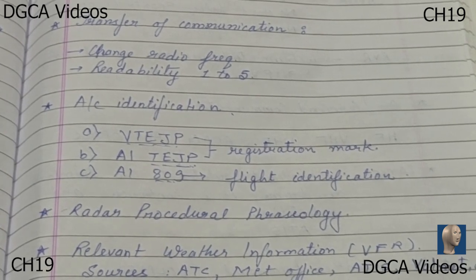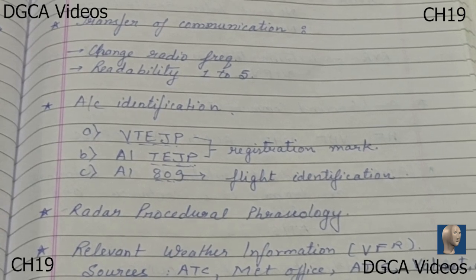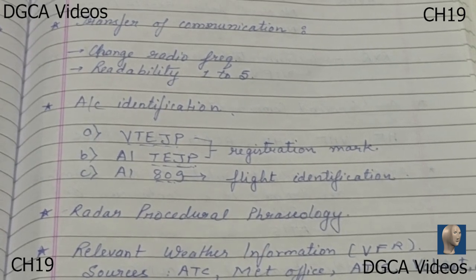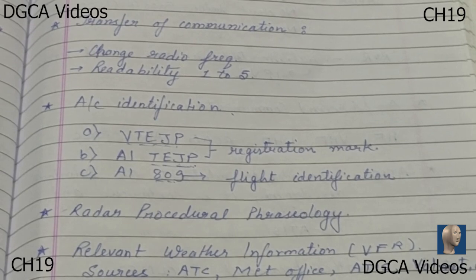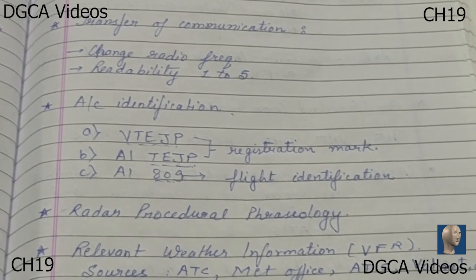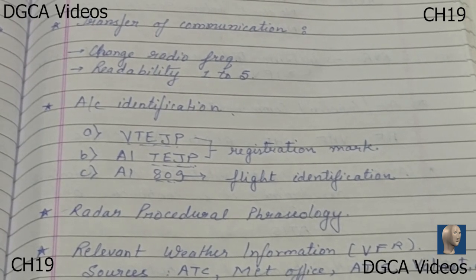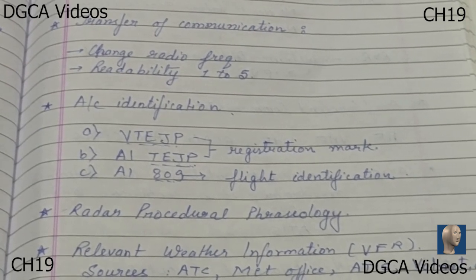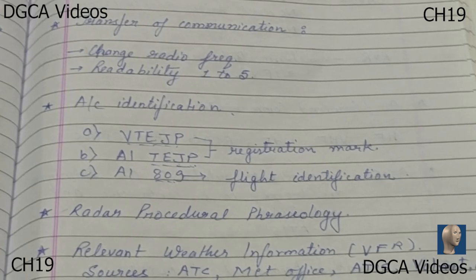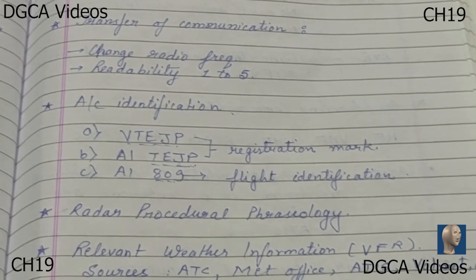The relative bearing of a conflicting traffic in terms of a 12-hour clock is given. If you are flying in one vector normally in your path, they will tell you the bearing of the aircraft which is intercepting or conflicting on a 12-hour clock basis.